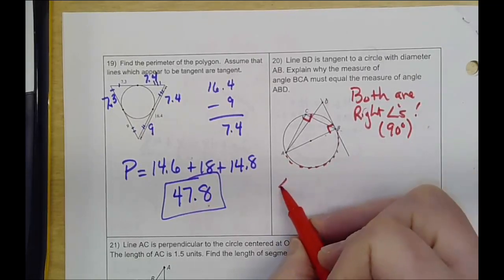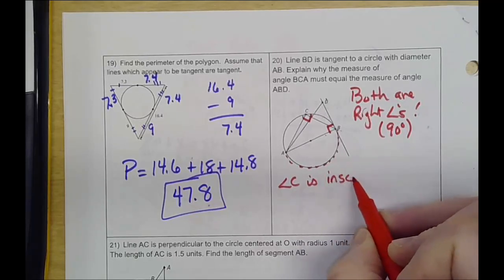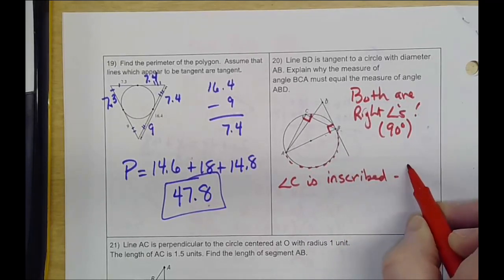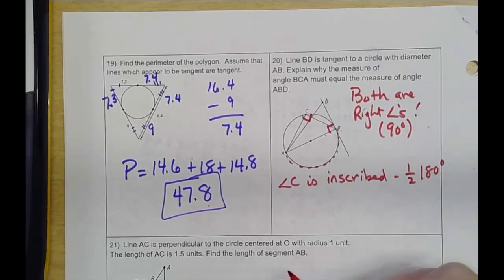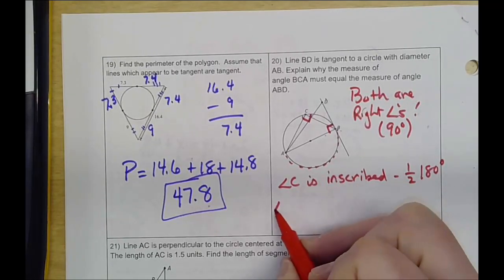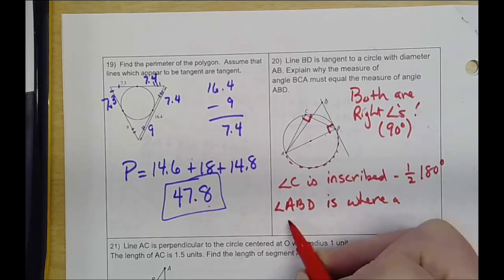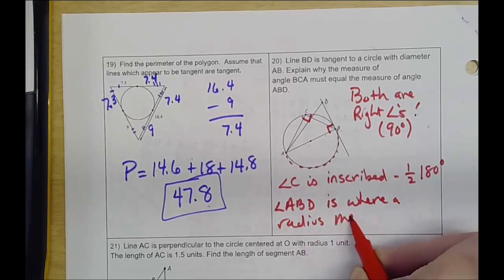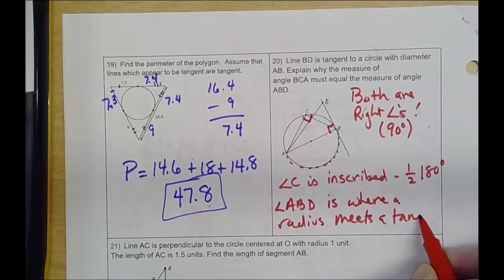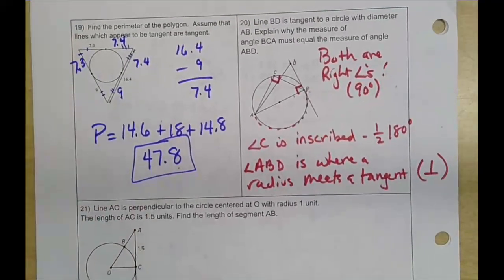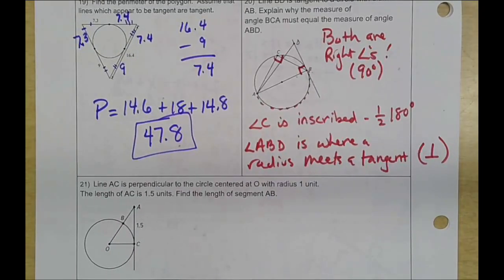You could say angle C is inscribed, so it's 1/2 of its arc, 180 degrees, and angle ABD is where a radius meets a tangent, which automatically means perpendicular lines, and it'll make a right angle. That had the look of being really tough. It was not. Might have been hard for you guys to follow, but it was kind of a simple question.